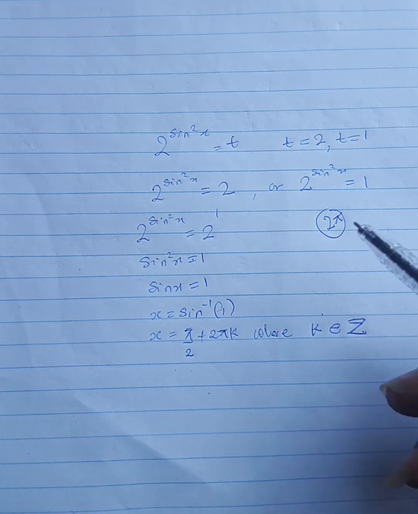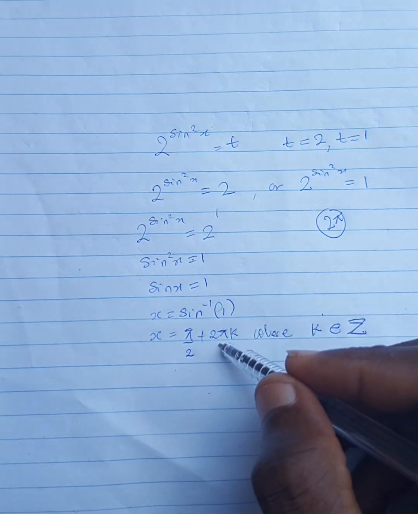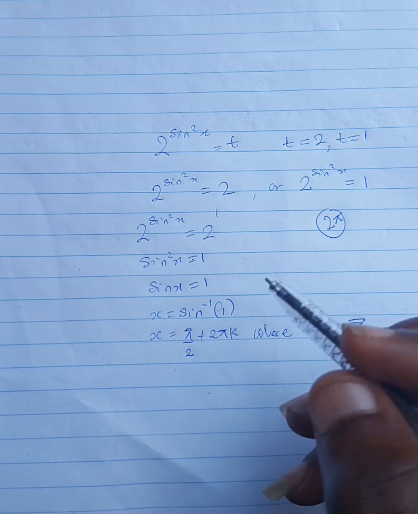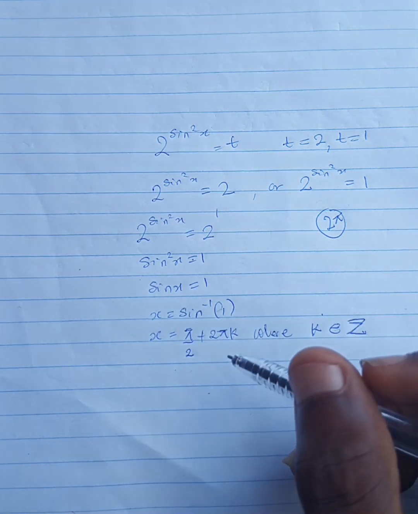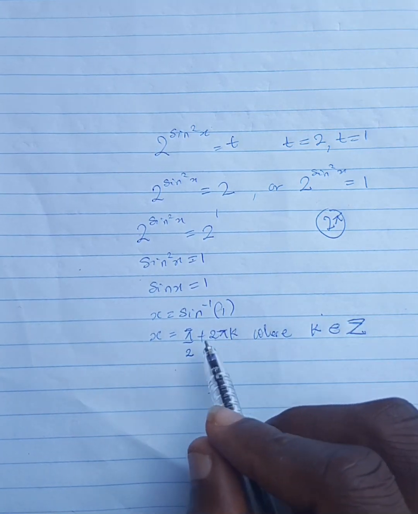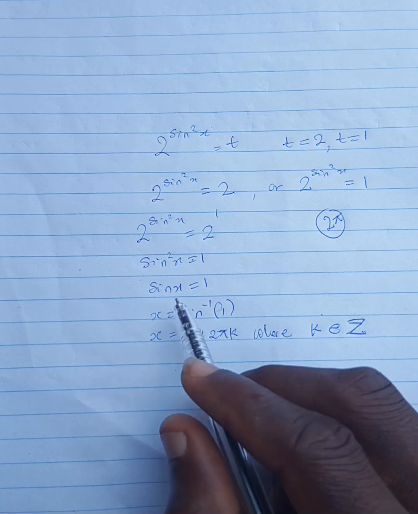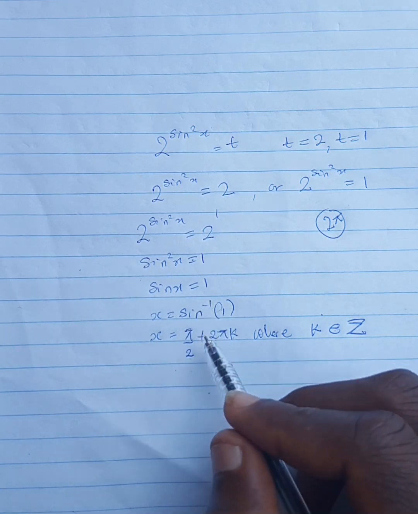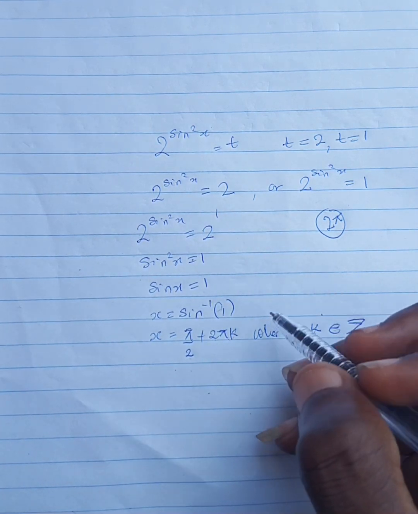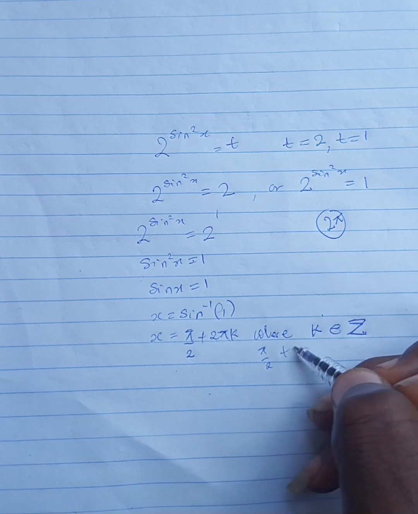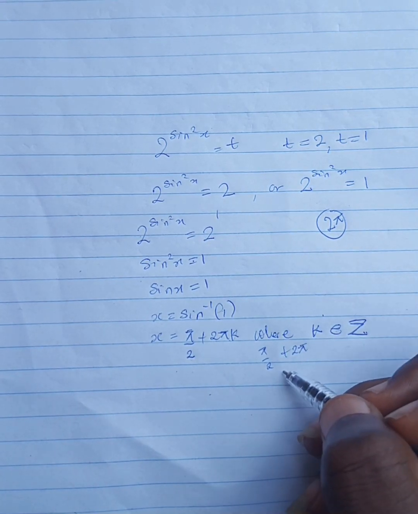So we try something now. Let's put k as 0. If you put k as 0, we have pi over 2. If you put sine of pi over 2, you get 1. If you put k as 1, what will you get? You get pi over 2 plus 2 pi, right? That will be what?